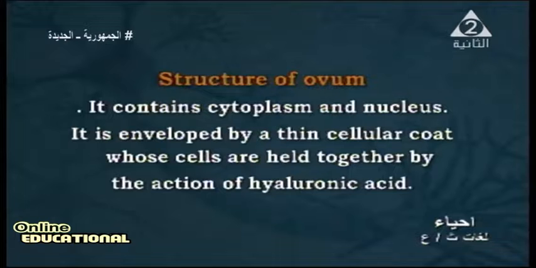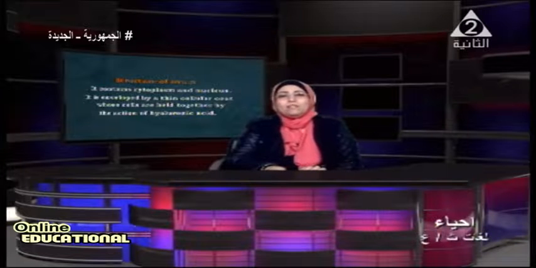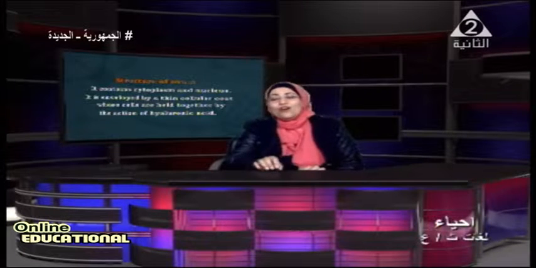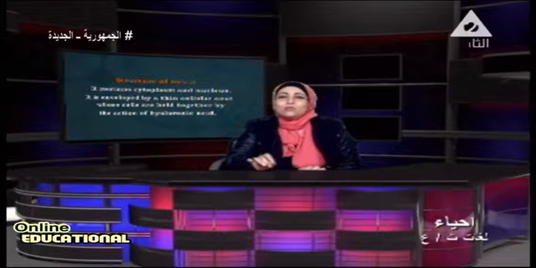What is the ovum? The ovum is produced from the ovary, and it is like any cell. Ovum and sperm are cells which contain a haploid number of chromosomes. Any cell, you know, in its structure must have a membrane, cytoplasm, and a nucleus. The ovum contains a cell membrane, cytoplasm, and a nucleus, and the sperm also has a nucleus.